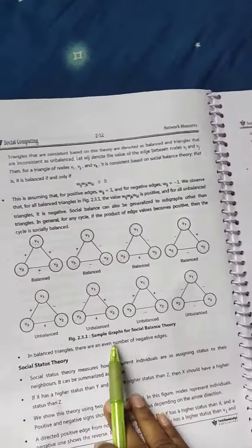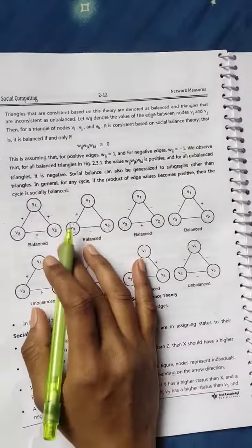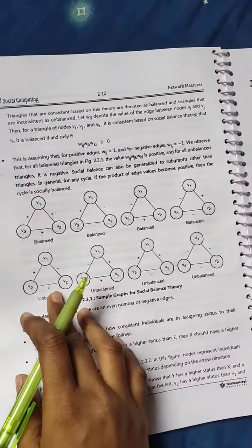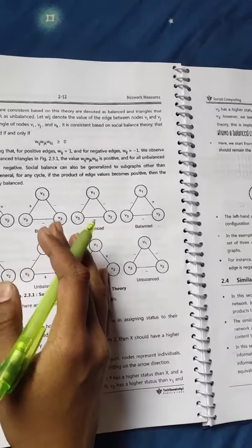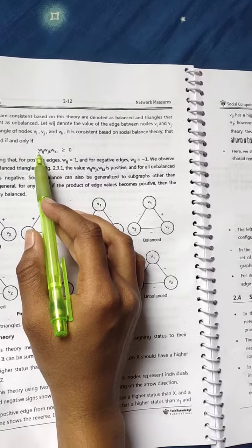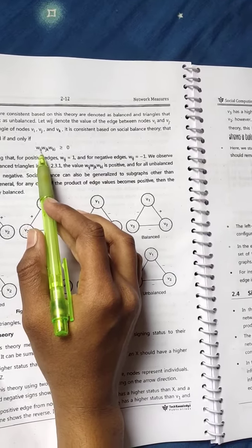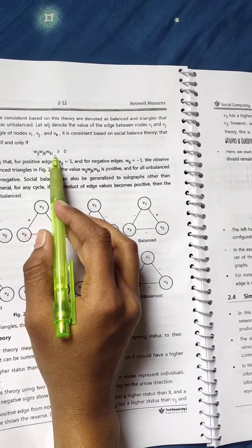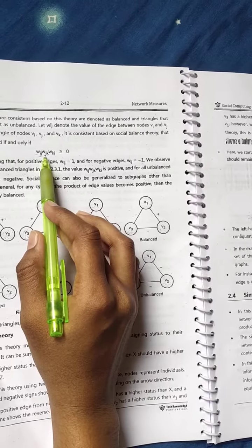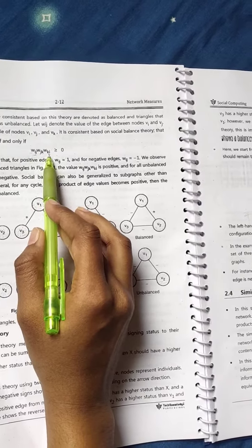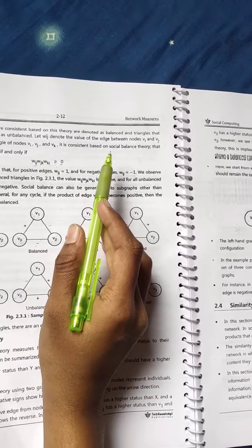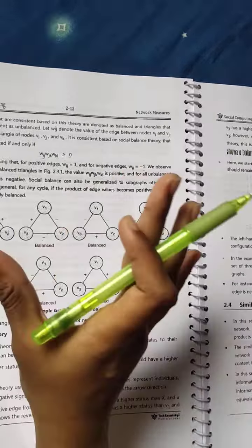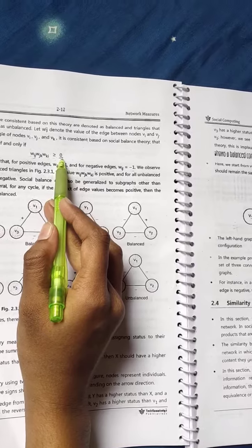So let's understand this based on these nodes and their relationships. First of all, wij means the edge value between node i and j, and if the multiplication of these three edge values is greater than 0, then the social balance theory is balanced. It should be greater than 0.